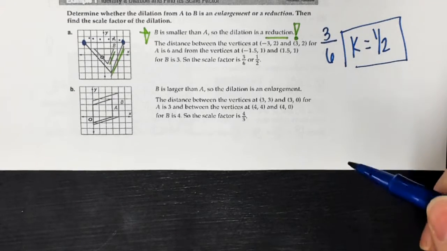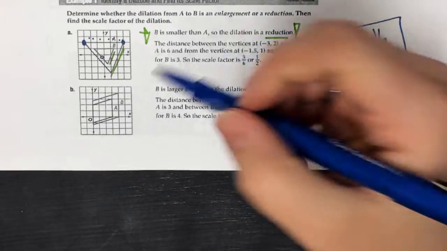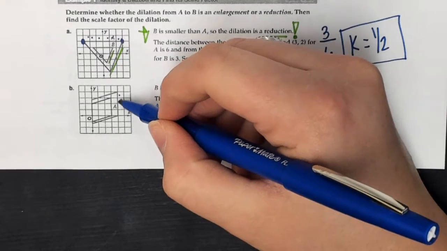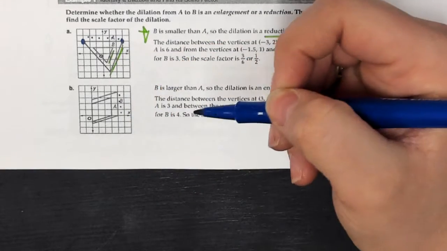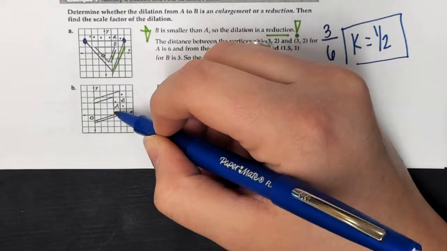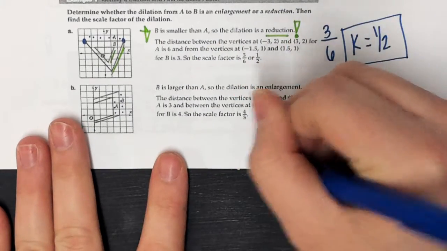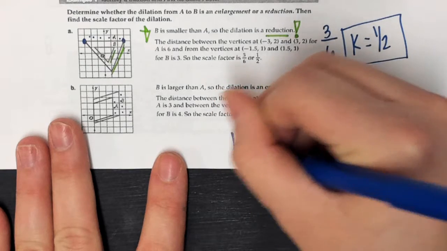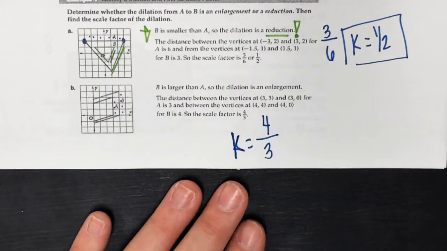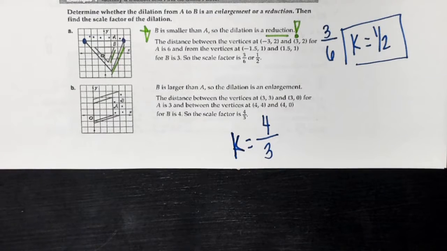Now, thankfully, I don't have to find the distance because there's a side. Look at B. What's the side of B? 4. What's the side of A? 3. So my scale factor is 4/3. Okay, here's a question though, and maybe y'all can help me figure this out. How do you know which one to put on top or bottom?